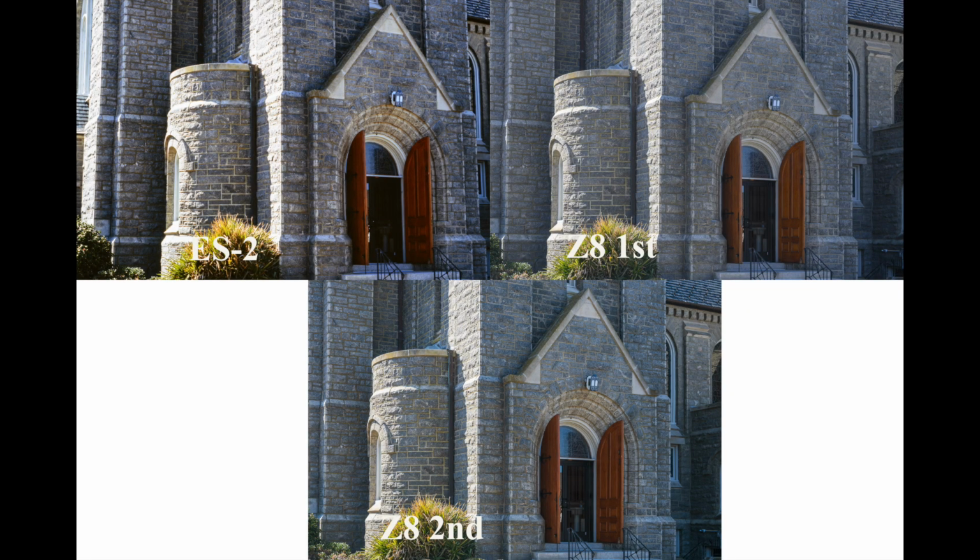Now, here we have the church, all right? The upper one is the ES2. I didn't even include the lab scan. It was so far off. That's the first raw conversion from the Z8 on the upper right. And on the bottom, I went to a different picture control. I went to landscape picture control, increased the contrast, played around with the color a little bit. And I think that is the most natural of the images.